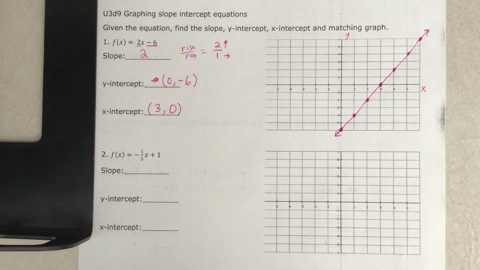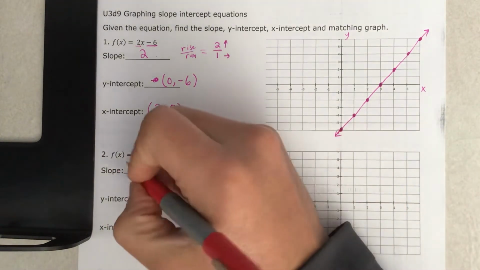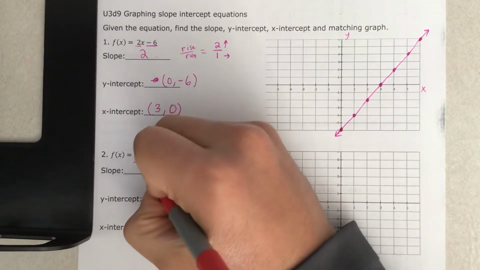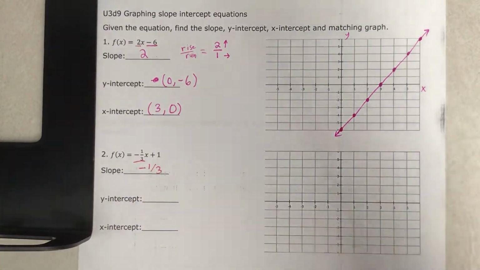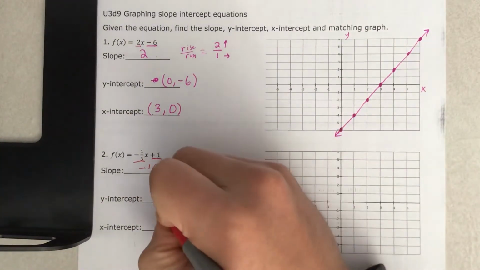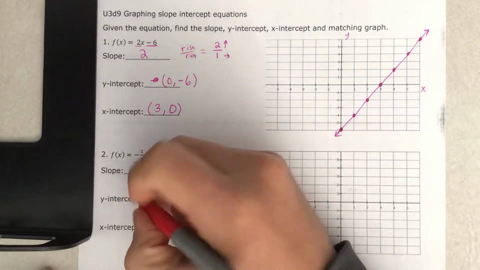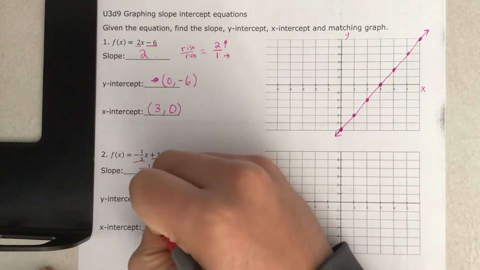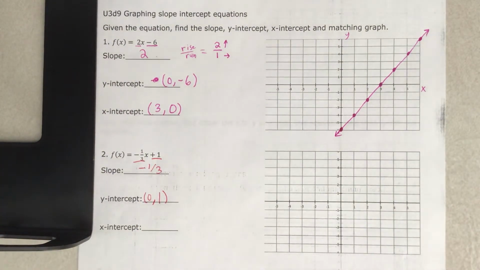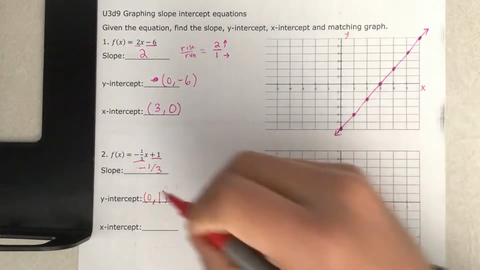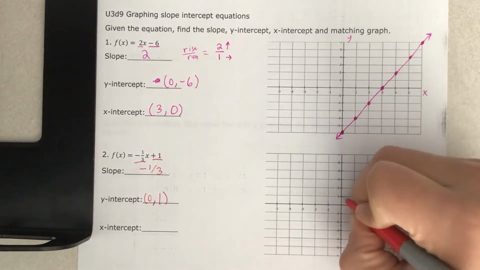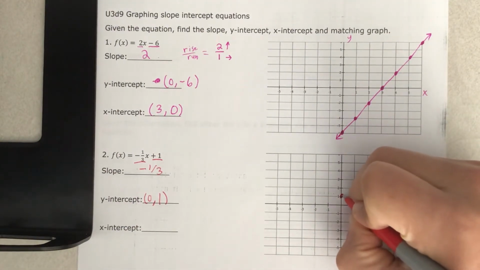Let's slide down to number 2. So number 2, I have f of x equals negative 1/3 x plus 1. So start with the slope. The slope is what's attached to the x. In this case, negative 1 over 3. My y-intercept is the number by itself, so I have a positive 1, so I can just write 1, okay? Oh, actually, we're going to write the ordered pair, 0, comma, 1, okay? And again, we can't tell the x-intercept, so we need to graph. So let's start with our y-intercept. So we're going to plot 0, 1, which is right here, okay?